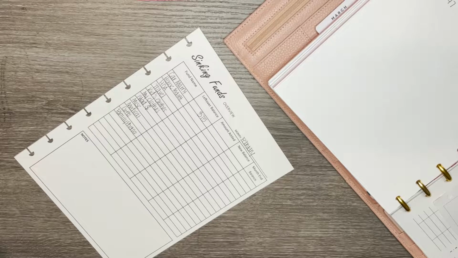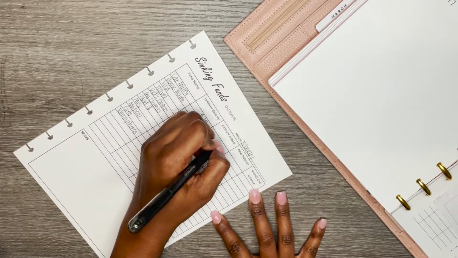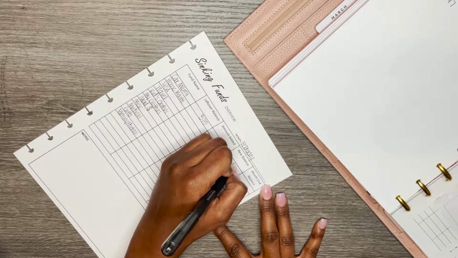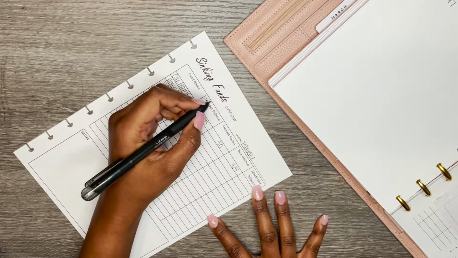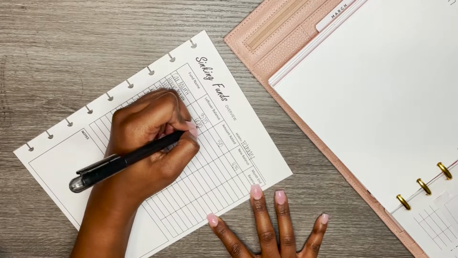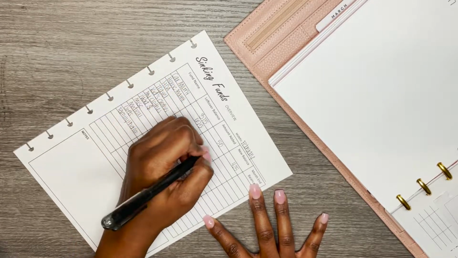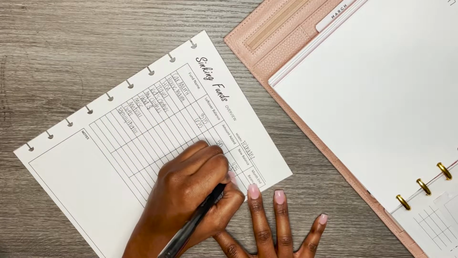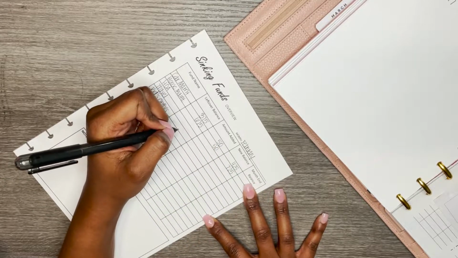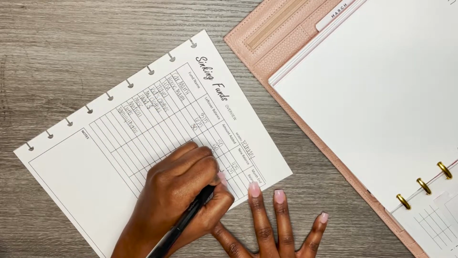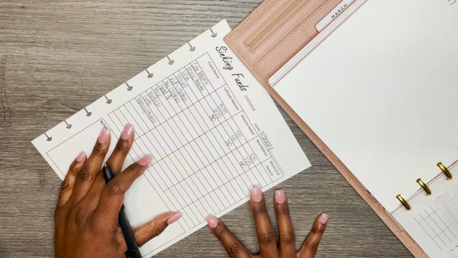Okay, so for car maintenance, I had $375 left over. I am going to add 50, and that brings it to $425. For house maintenance, I had $675 left over. I am going to add 50, and that will make it $725. For HOA, we actually just paid our HOA dues, so I'm just slowly building it up. I had 30, so I'm adding 20 to make it 50.